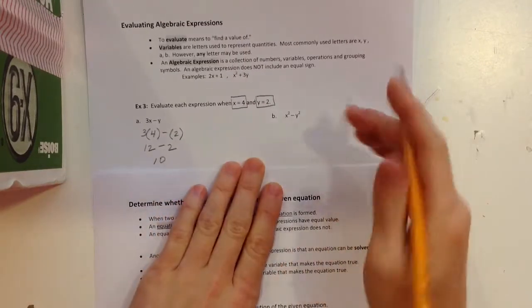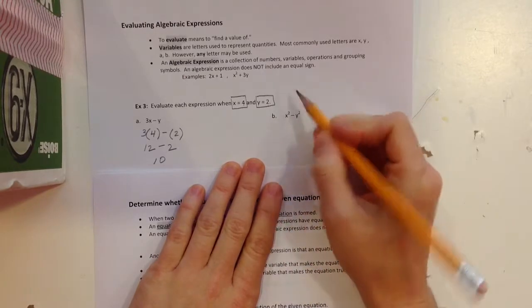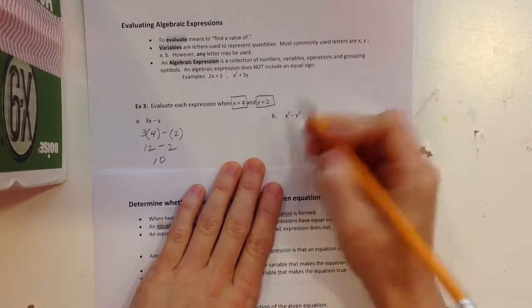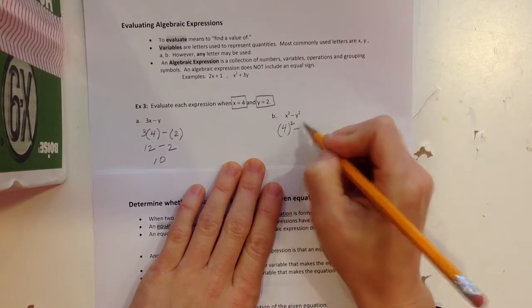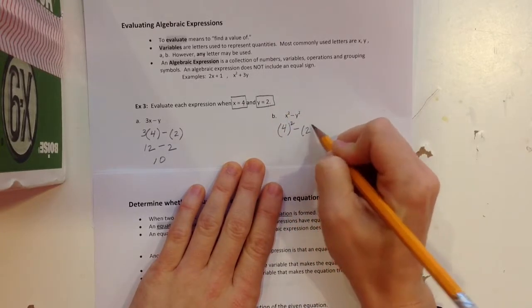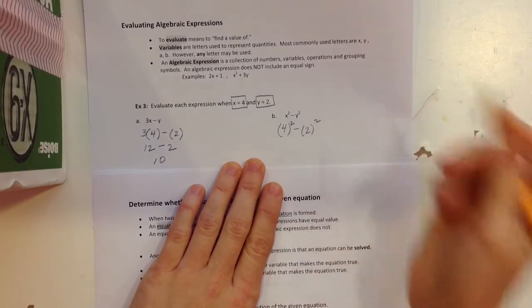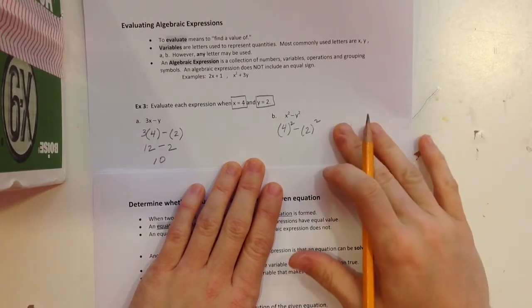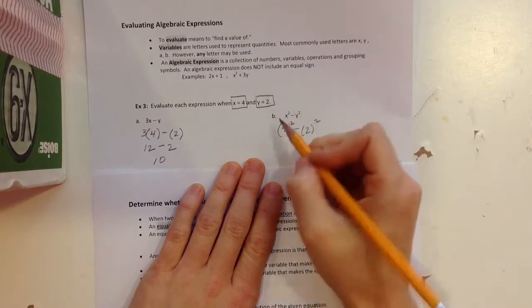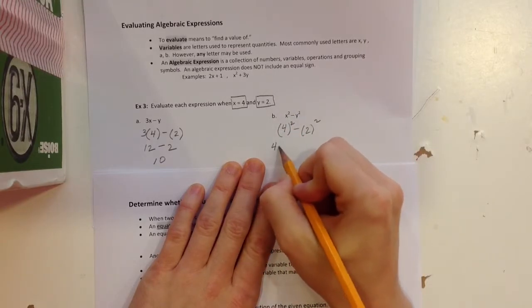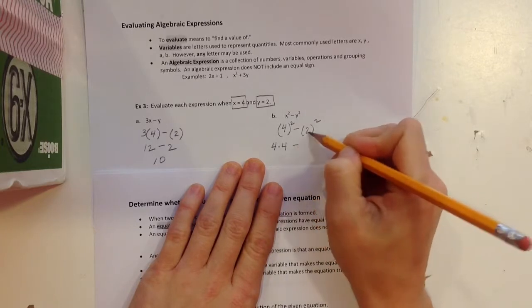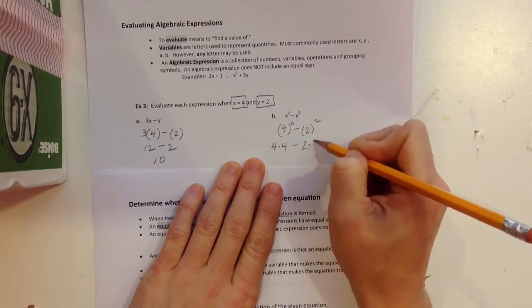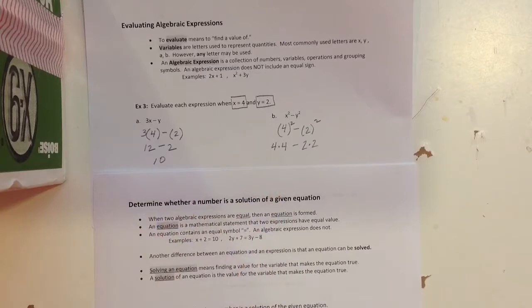Over here on this second section, on B, I'm going to plug in a 4 for my x, so 4 squared, and a 2 for my y, so 2 squared. And remember, to the second power is also squared. Then I'm going to work my exponents. Remember, this means to multiply 4 times itself 2 times, and this means to multiply 2 times itself 2 times. So all I did was write it in an expanded form. You could have done this in 2 steps.